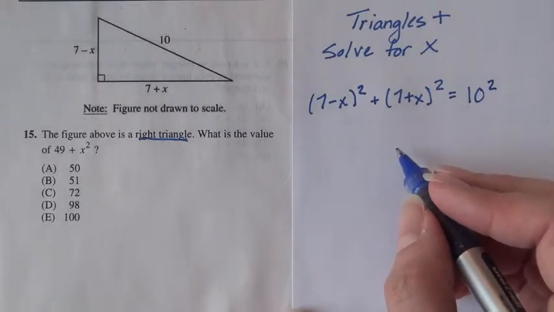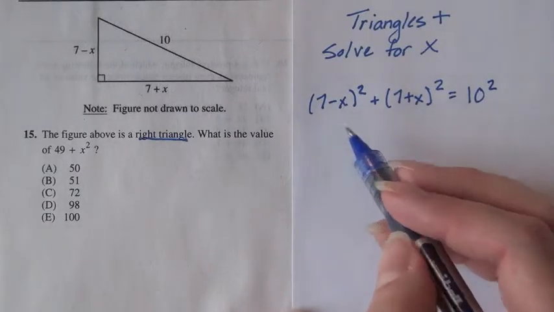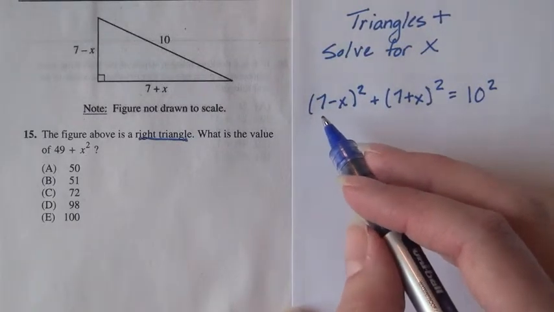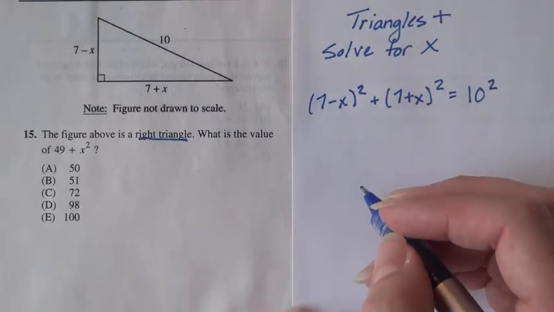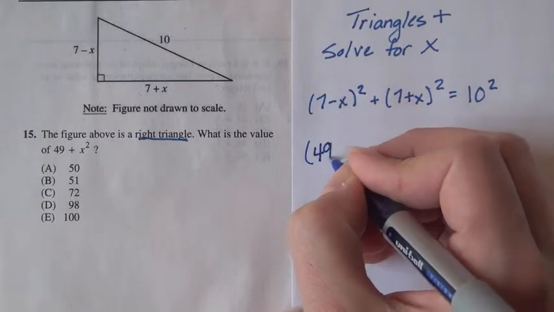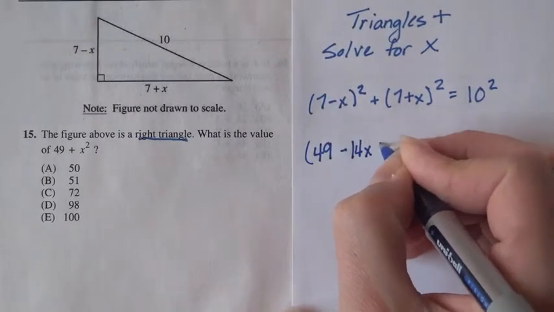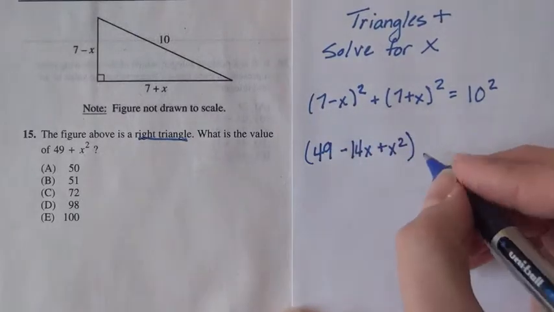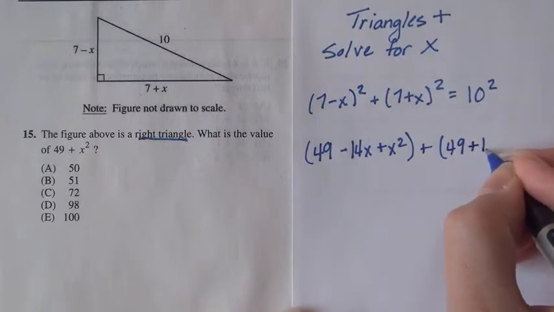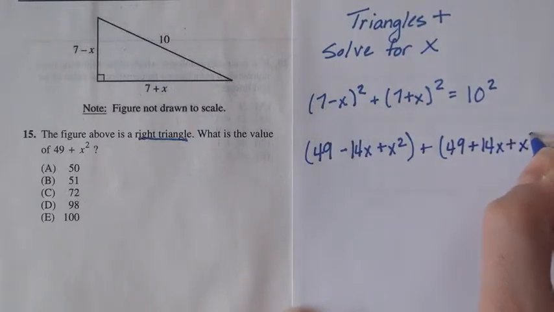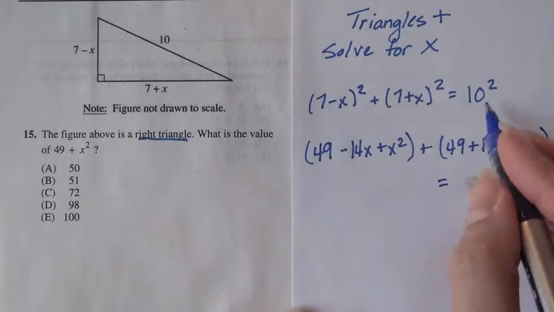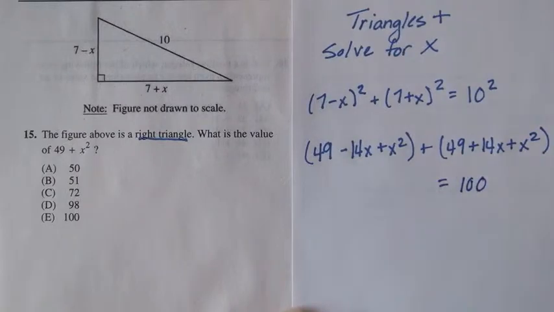Okay, so let's start foiling this out. You can foil it out by hand, or hopefully you've memorized the equations to quickly square quantities that look like this, x plus y or x minus y squared. If we go ahead and square those quickly, we'll get 49 minus 14x plus x squared for this first value. And then we'll add in 49 plus 14x plus x squared for the second value. I'm running out of room a little, but that's all going to be equal to 10 squared, or 100.